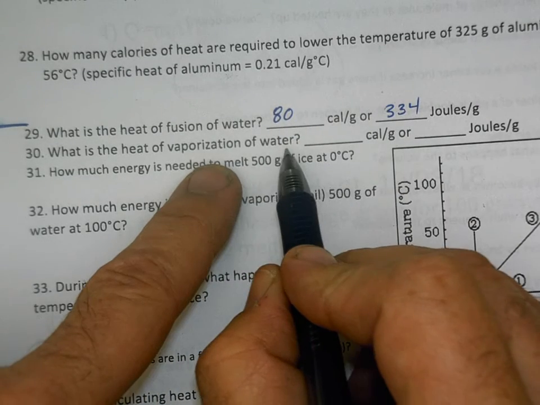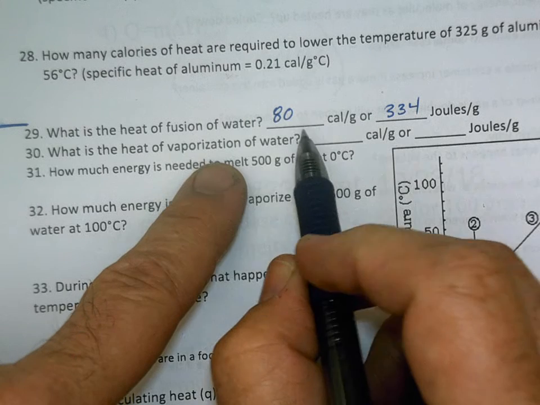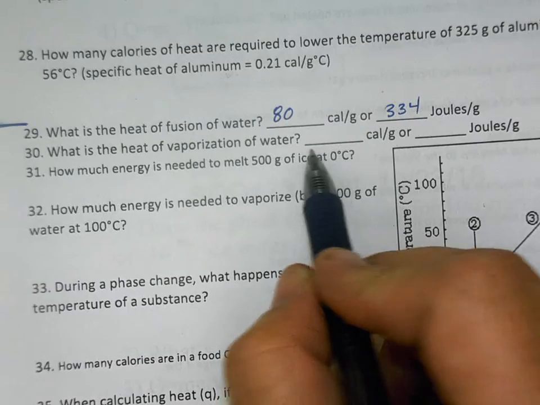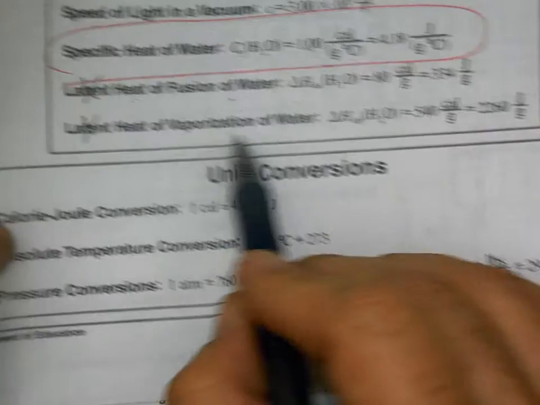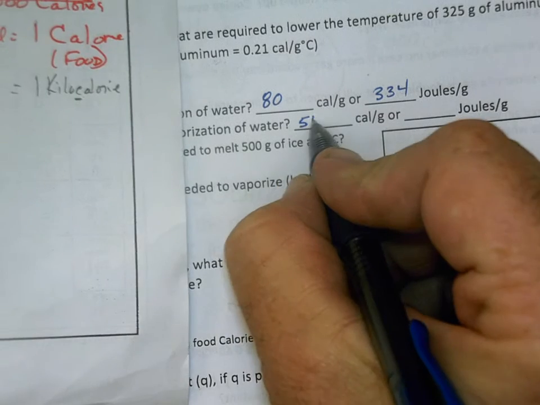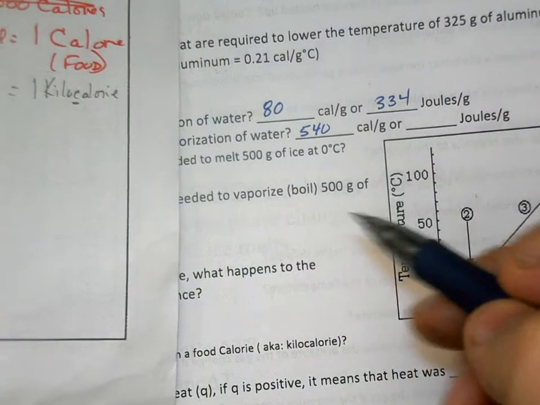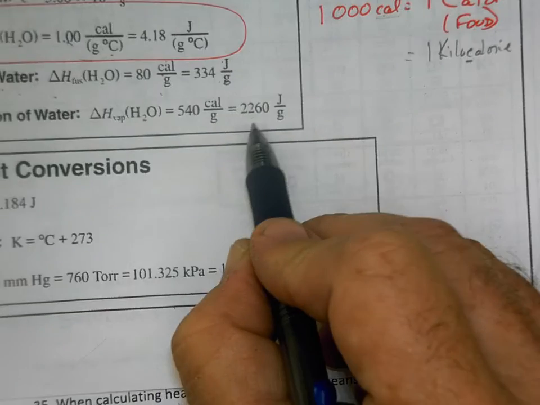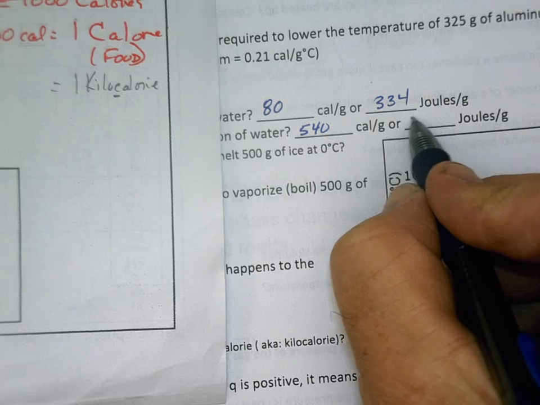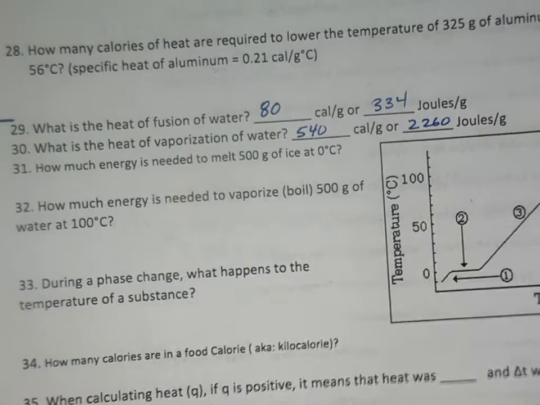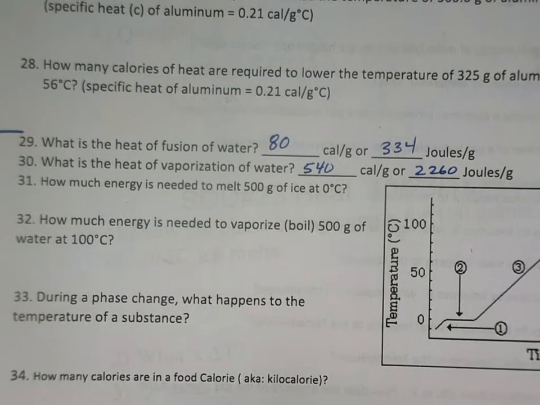What's the heat of vaporization of water? This is the amount of energy it takes to boil or condense 1 gram of water. When we look at heat of vaporization, it's 540 calories. Wow, look at that. A lot more energy to change this into a gas or from a gas back into a liquid. And in joules, 2,260 joules. That's just looking on your periodic table. You'll have this referenced on there.